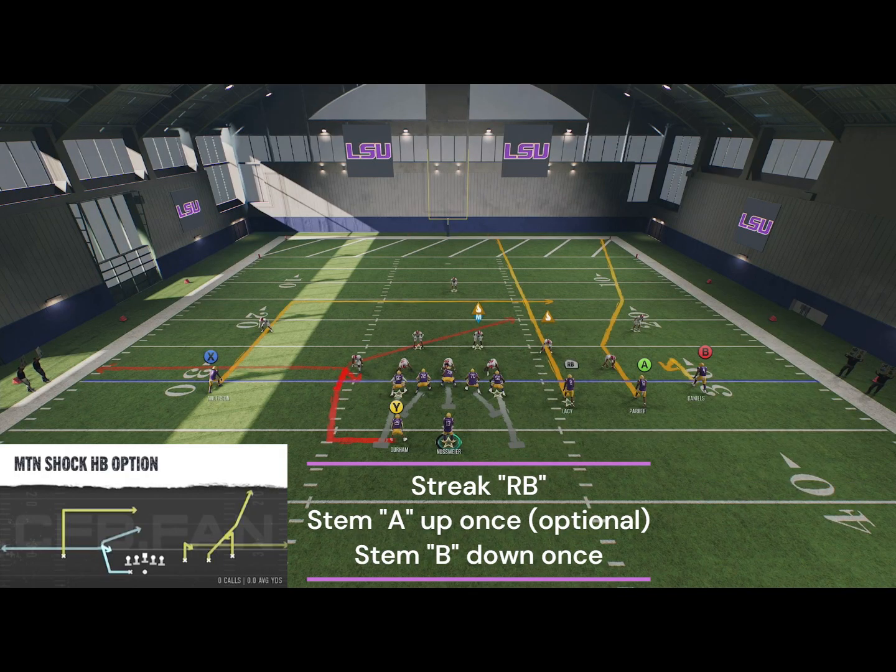And what it's going to do is cause confusion between the outside corner and the slot corner, primarily if they're in match coverage. If they're in match coverage, A is going to end up getting her outside and down the sideline open. You'll have to pass lead it.